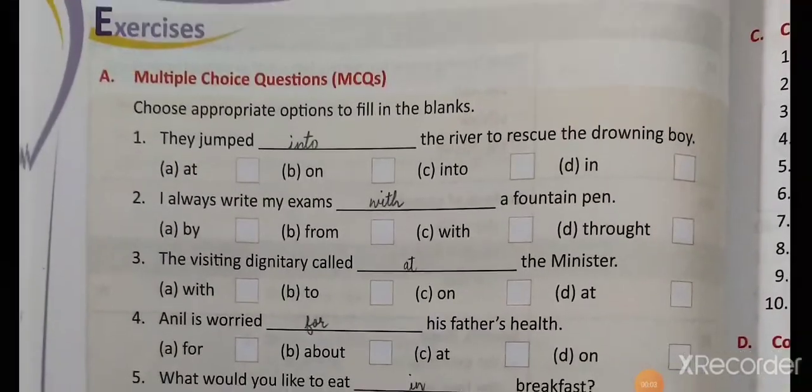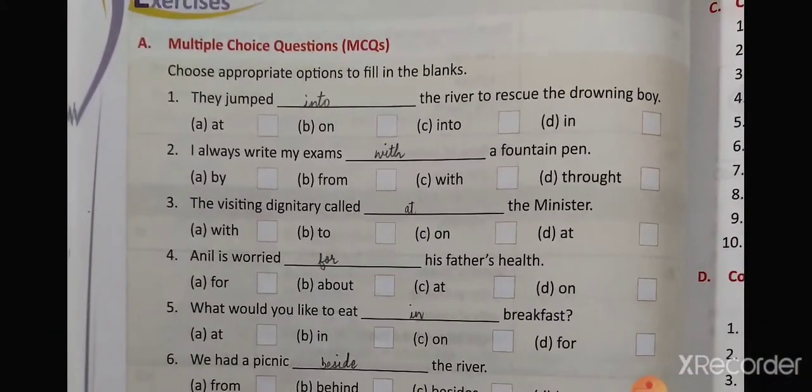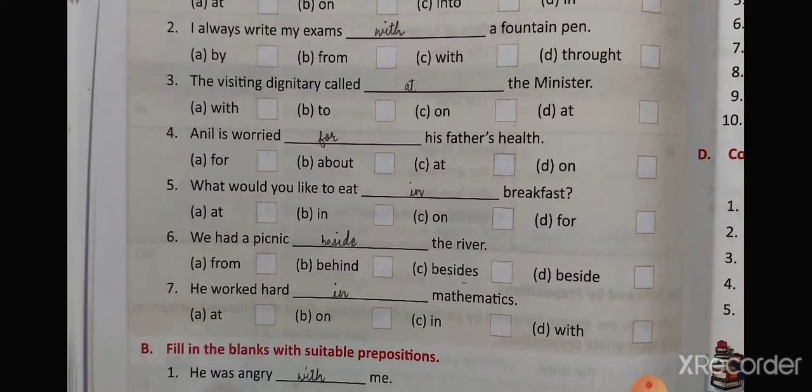On to the exercise of this chapter. Exercise A, multiple choice questions. They jumped dash the river to rescue the drowning boy. So, they jumped into the river to rescue the drowning boy. I always write my exams with a fountain pen. The visiting dignitary called at the minister. Anil is worried for his father's health. Would you like to eat? What would you like to eat for breakfast? We had a picnic beside the river. He worked hard in mathematics.